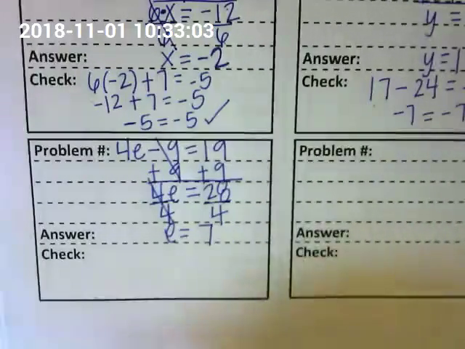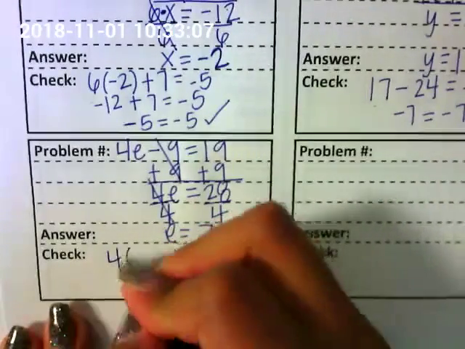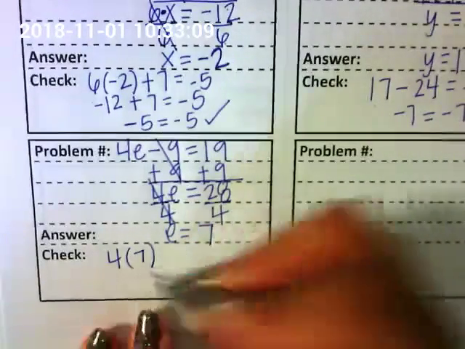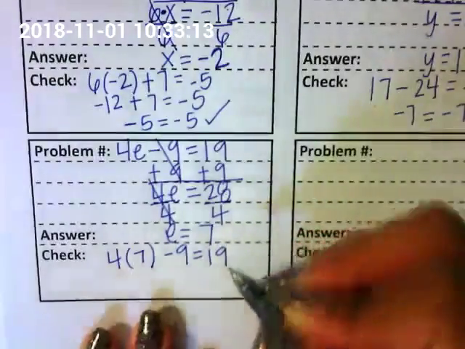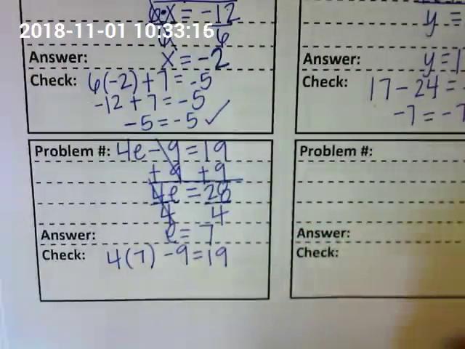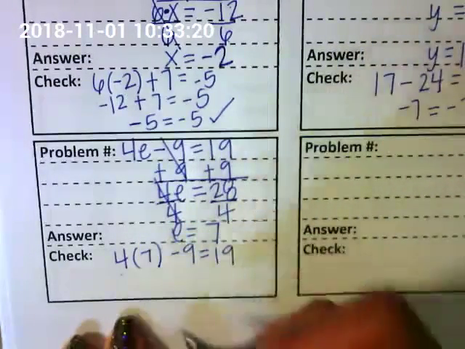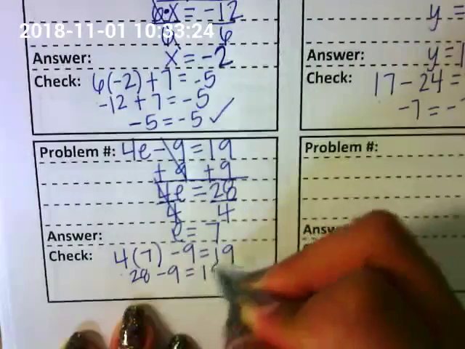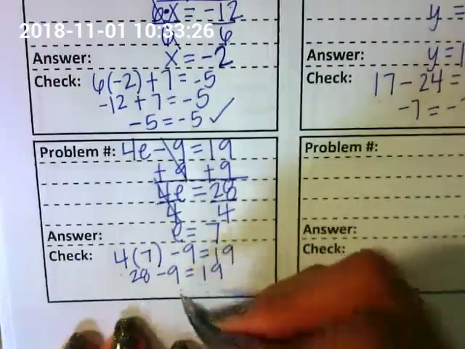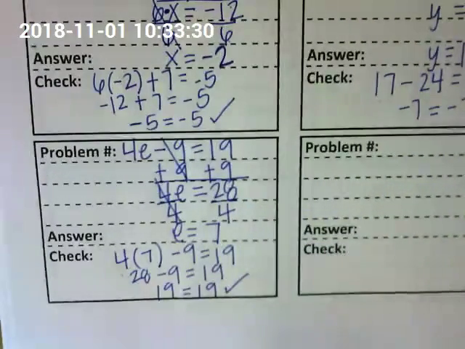So now we want to check our answer. We're done with the story. 4 times 7 minus 9 is equal to 19. Turn your voices off. And now, 4 times 7 is what? 28 minus 9 equals 19. What's 28 minus 9? 19 is equal to 19. Our answer checks out to be right.